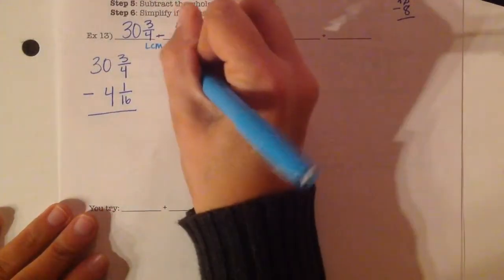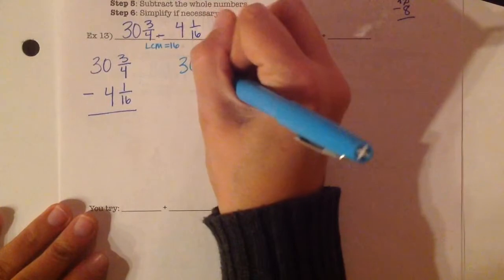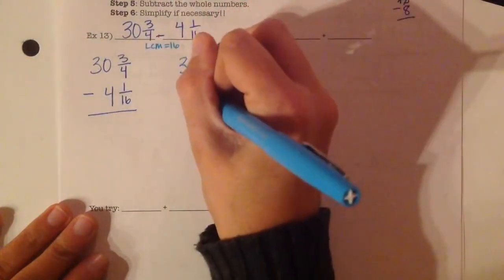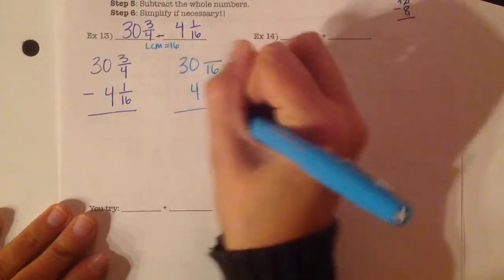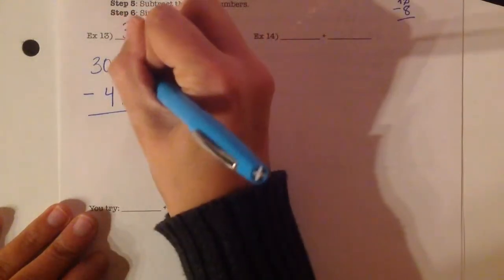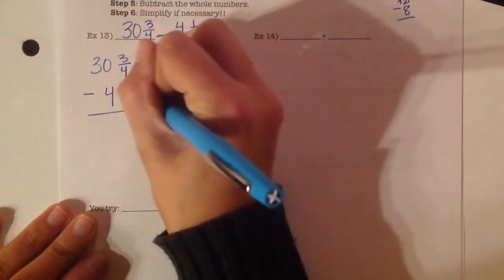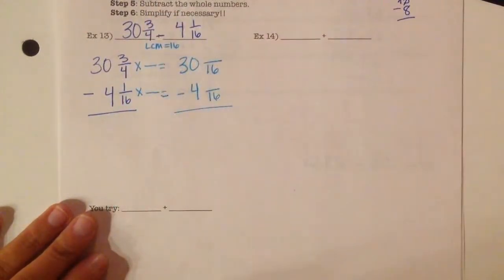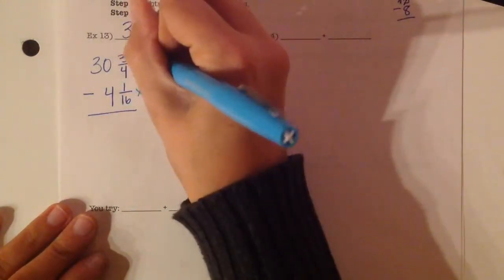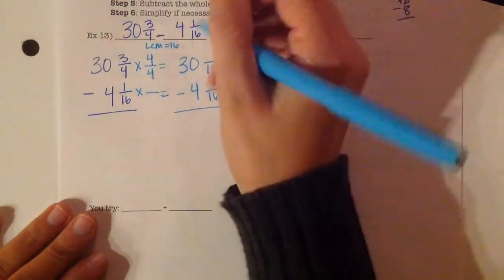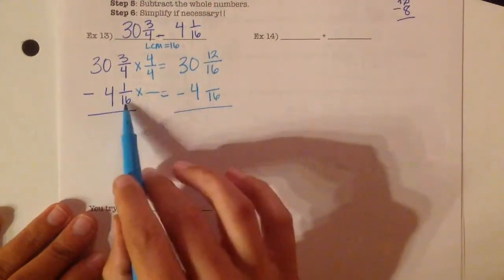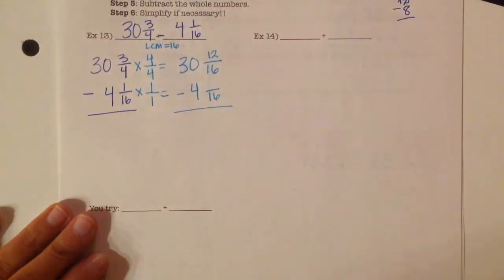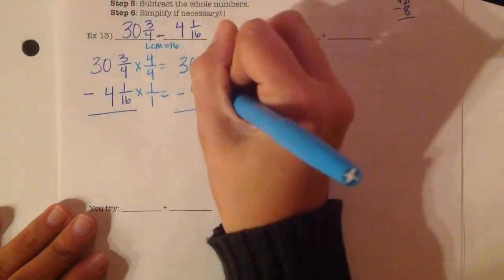The whole number stays the same, but I want to rewrite it with a denominator of 16. I have to multiply top and bottom by the same value to get to that denominator. Well, 4 times what is 16? 4 times 4. If I multiply the denominator by 4, I have to multiply the numerator by 4. 3 times 4 is 12. Down here, 16 times what is 16? Well, it's already 16. So 16 times 1, and I do the same to the top: 1 times 1 is 1.